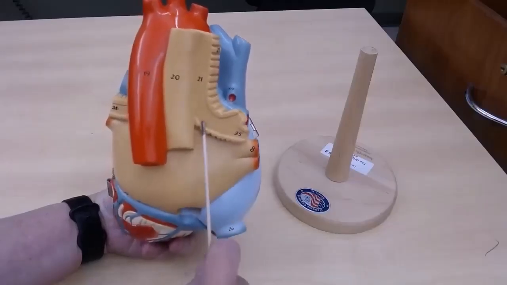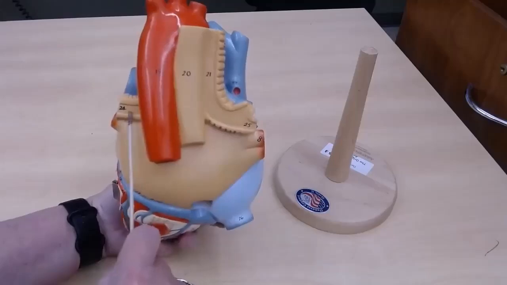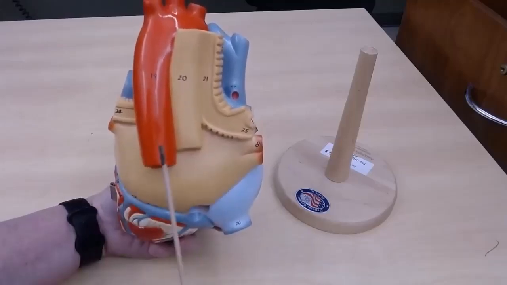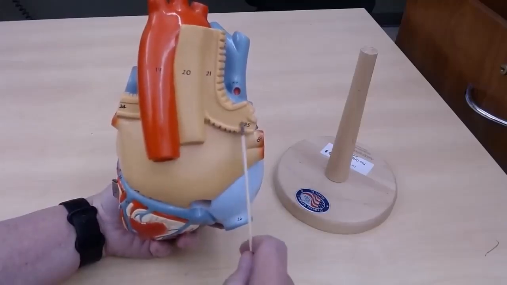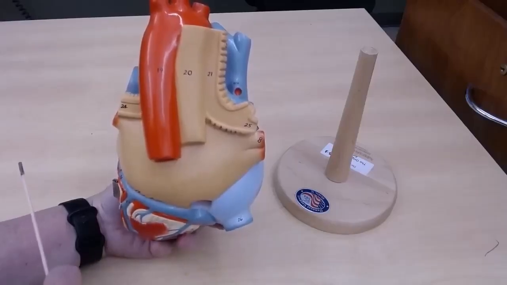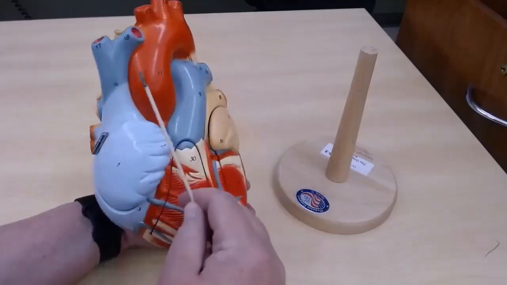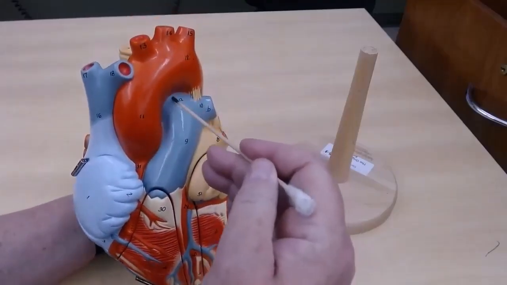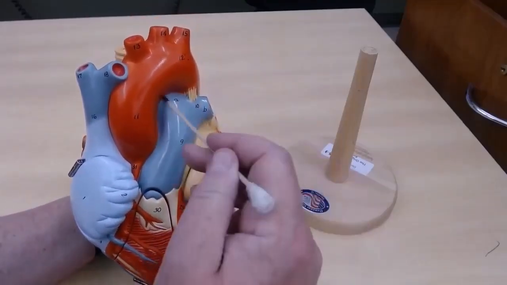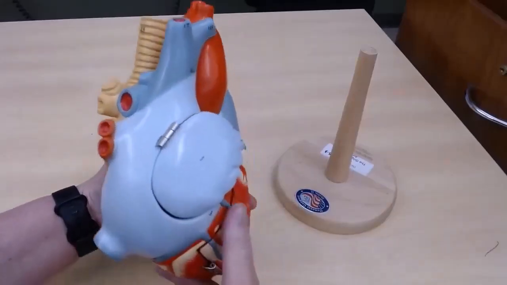Then, the trachea is going to bifurcate into the right and left primary bronchi. Now, because it's the back of the heart, right and left are switched. So this is the right primary bronchus and the left primary bronchus. If you're wondering what this is, it's actually a continuation of the right pulmonary artery.